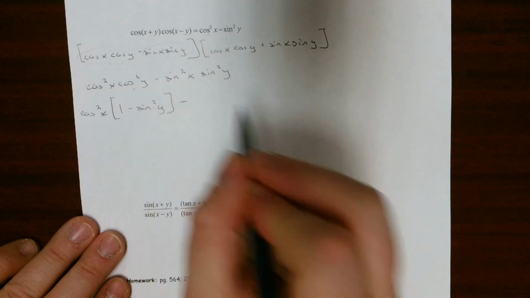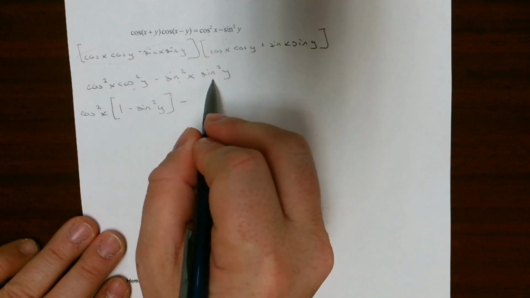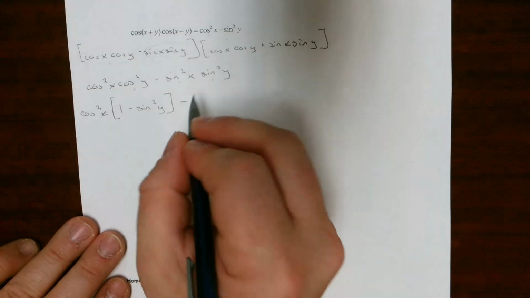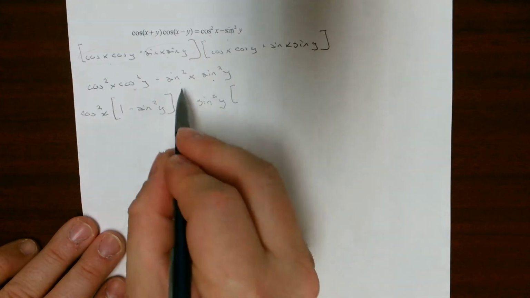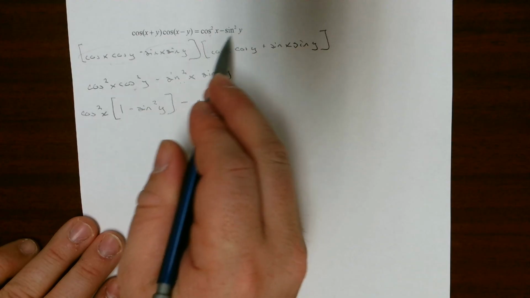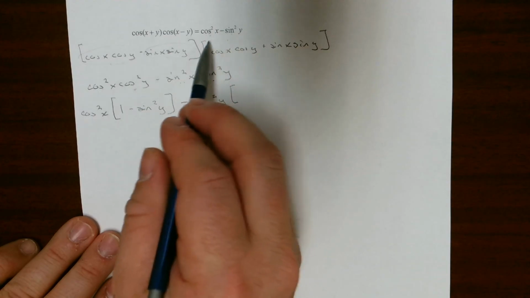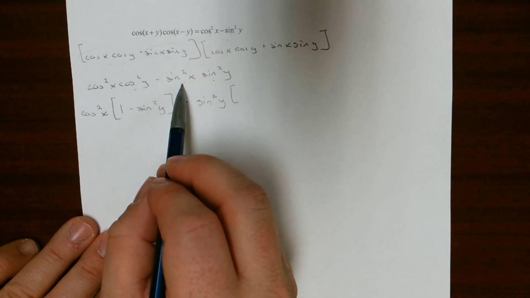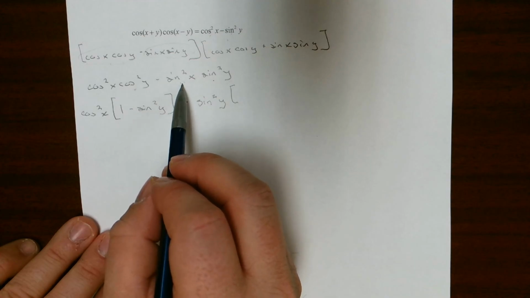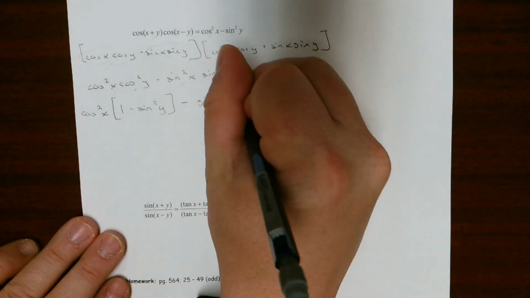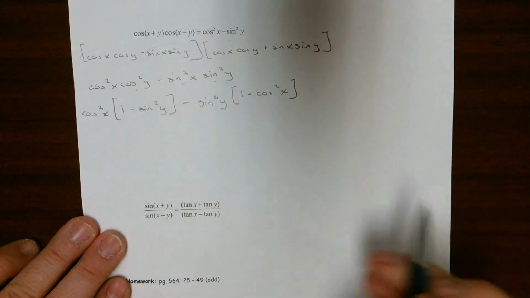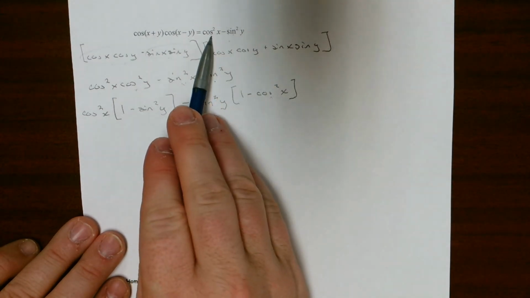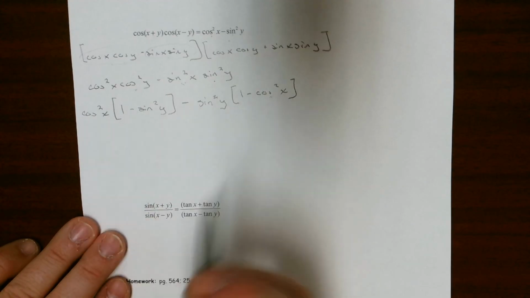So let's go over here to the second term: sine squared x, sine squared y. We want this sine squared y, so I'm going to keep it. But we don't want this sine squared x. It's not in anything. We're looking at our crystal ball, we're looking at the right side. We're not touching it, but we're looking at it. We don't want this sine squared x, so let's make a substitution for sine squared x. Well, we know that sine squared x is equal to 1 minus cosine squared x, which happens to have something in it that we need. So let's go ahead and simplify all this out.